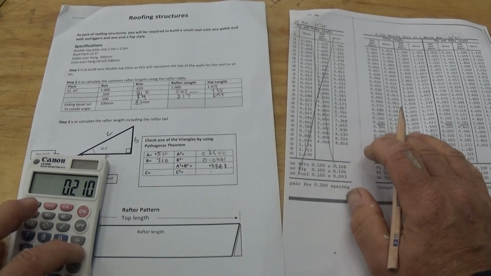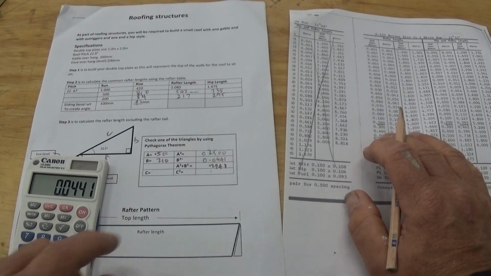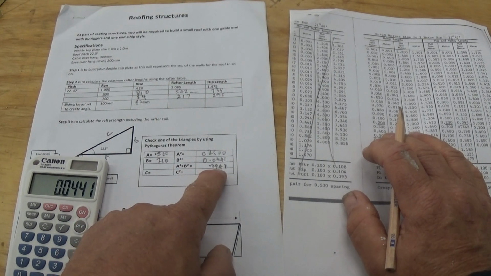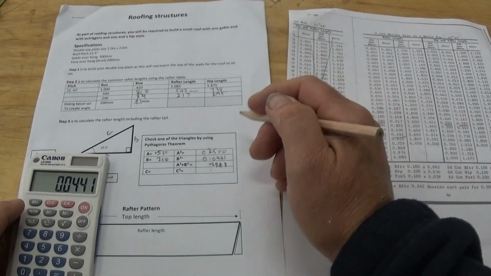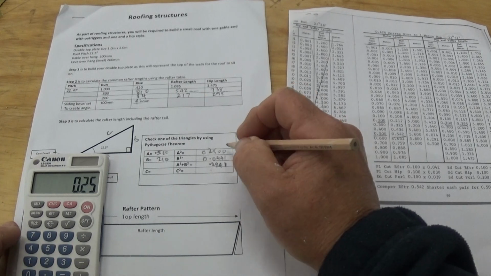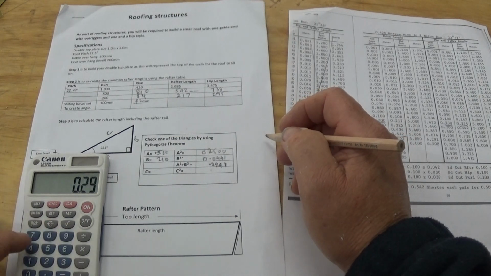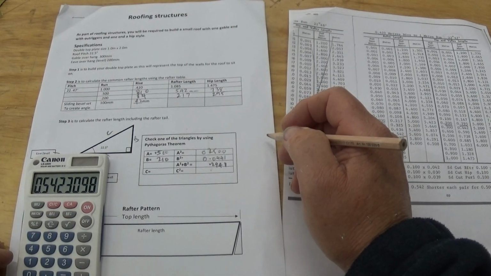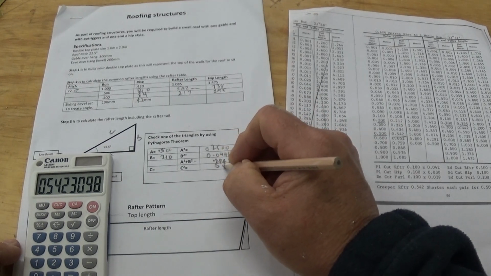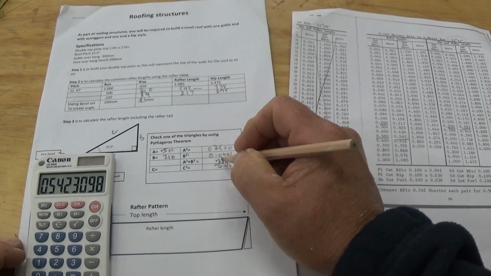0.210 times 0.210 equals 0.0441. Add the two together. 0.5 times 0.5 equals 0.25, so the total is 0.2941. Oh, yeah, that's right, 542.